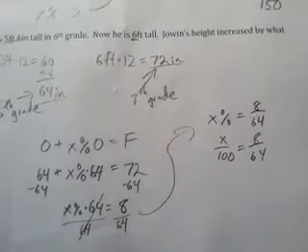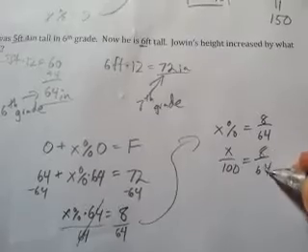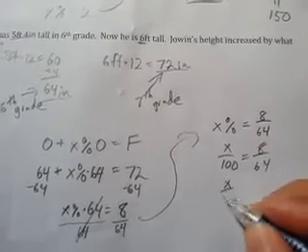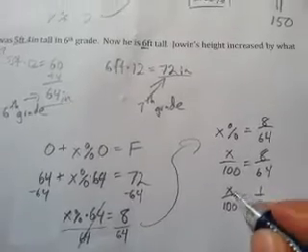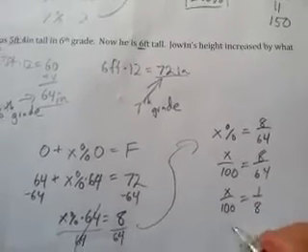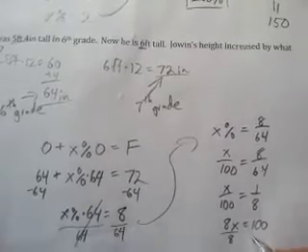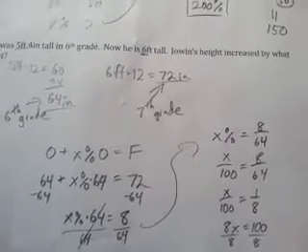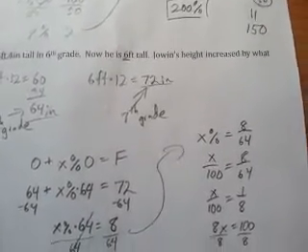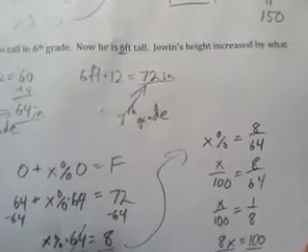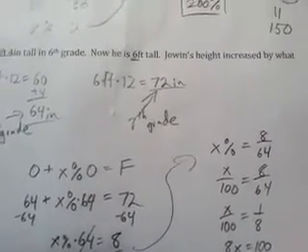But at the same time, you could also simplify this. And what would I get? I would get X over 100 is equal to 1 over 8. So I would cross multiply and get 8x is equal to 100, and then divide both sides by 8. Therefore x is equal to, and I have to do this long division here, and that's fine. But you should get, if you round, 13%.